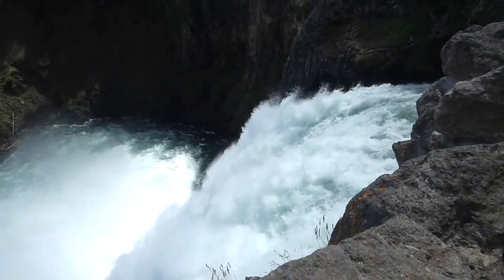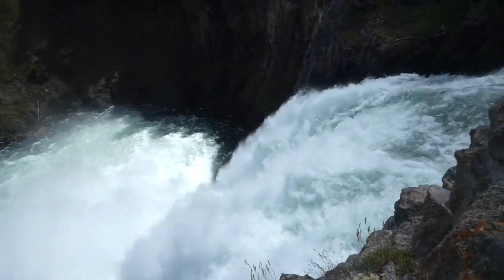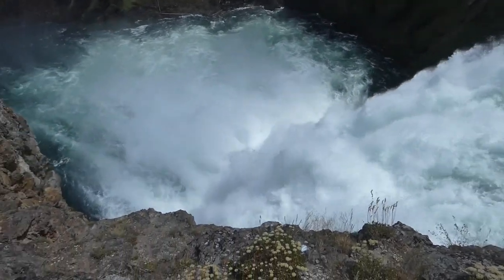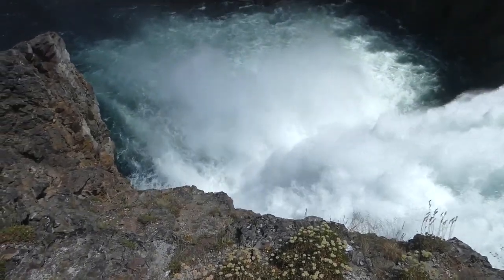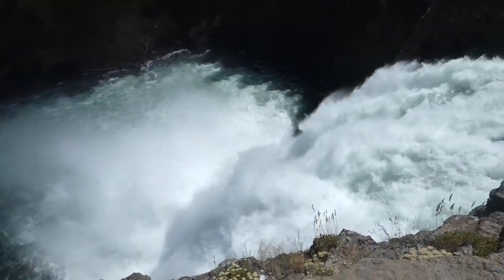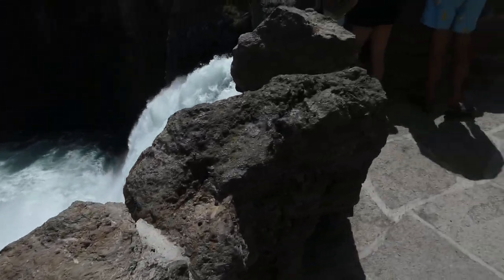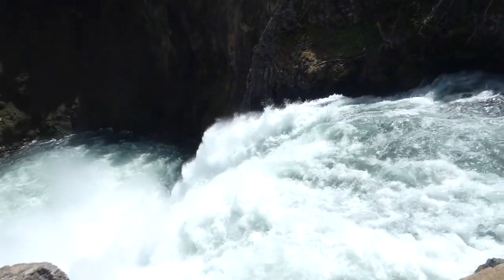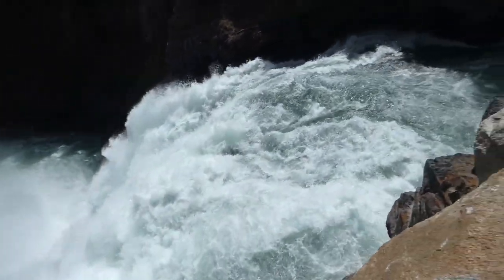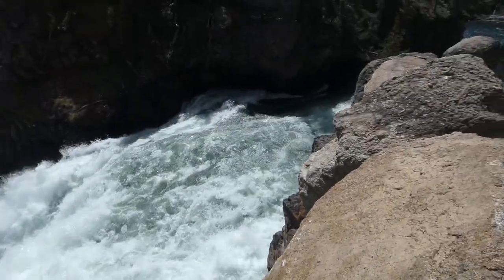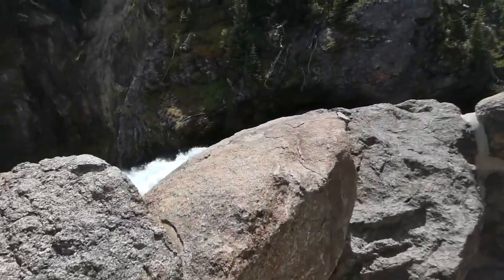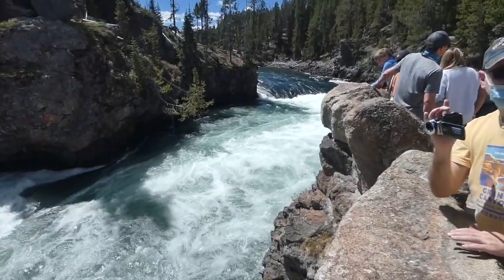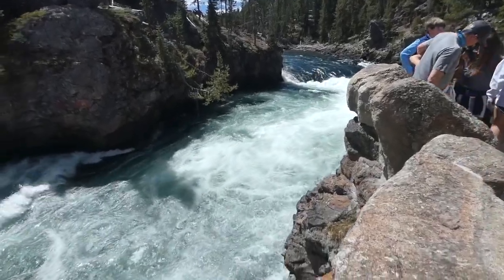If memory serves me correctly, these falls are 109 feet high. So what does that make them? Probably somewhere around 30, 31, maybe a little bit more than that in meters. And they are about a third of the height of the Lower Falls, which are a little over 300 feet. I can't remember exactly how high they are. But as you can see, this is really such a spectacular sight.